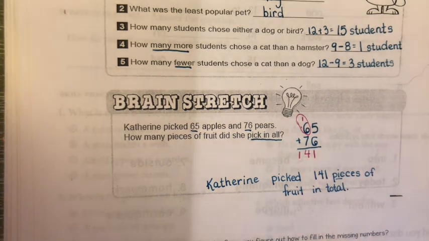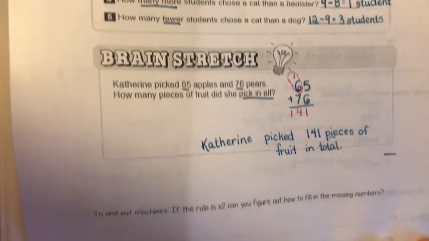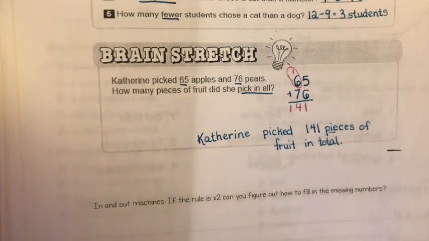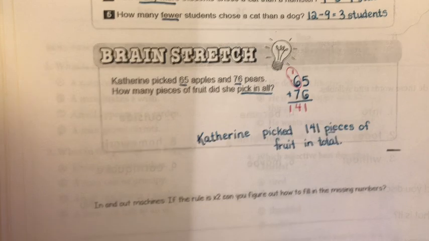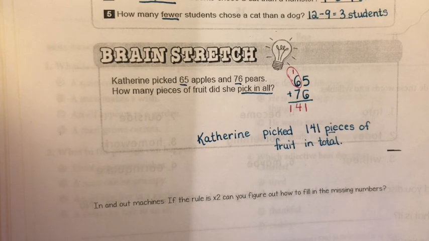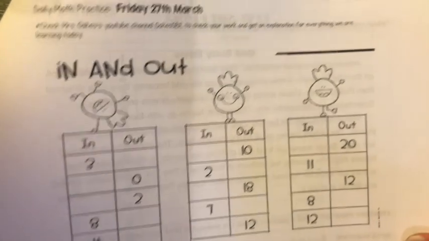All right, now my photocopying got a little messed up. So right down here is the instruction for the next page. Sorry about that. But it says in and out machines. If the rule is times 2, can you figure out how to fill in the missing numbers? So we're going to look over on the next page for the in and out machines. So you should see this on your next page.